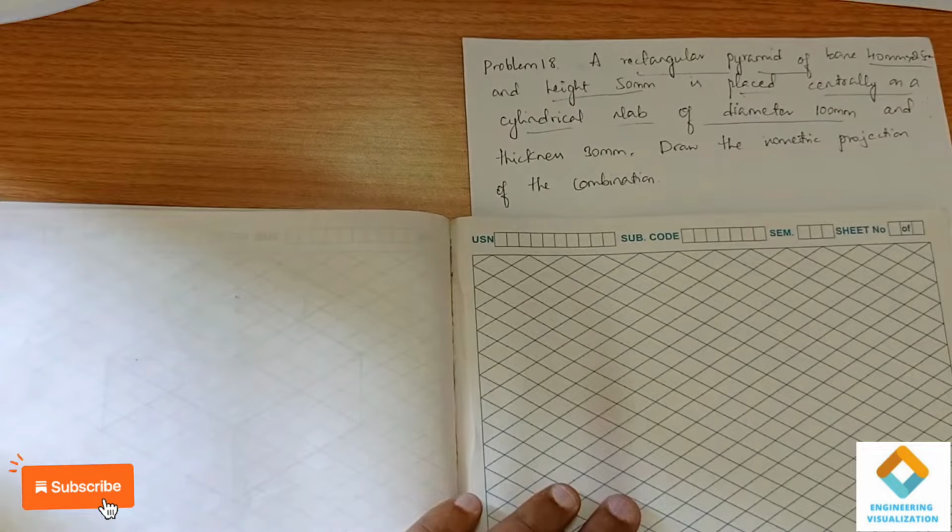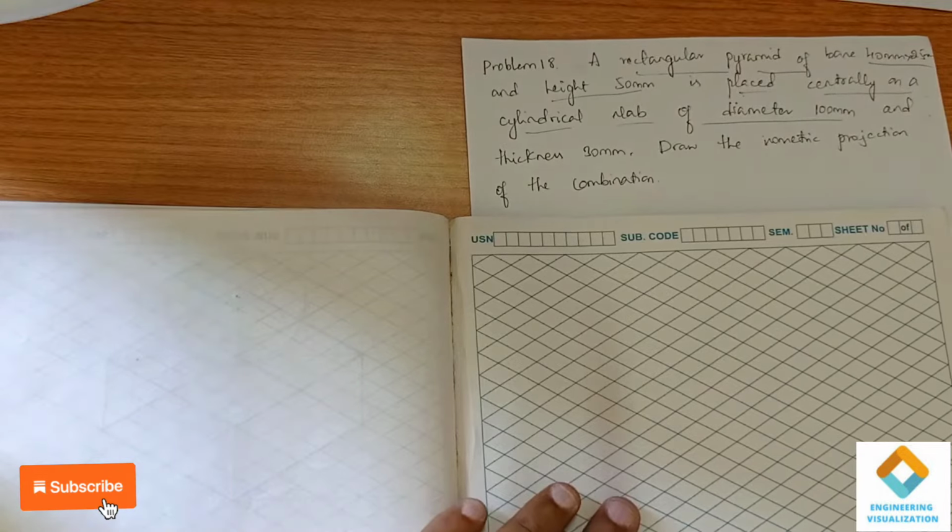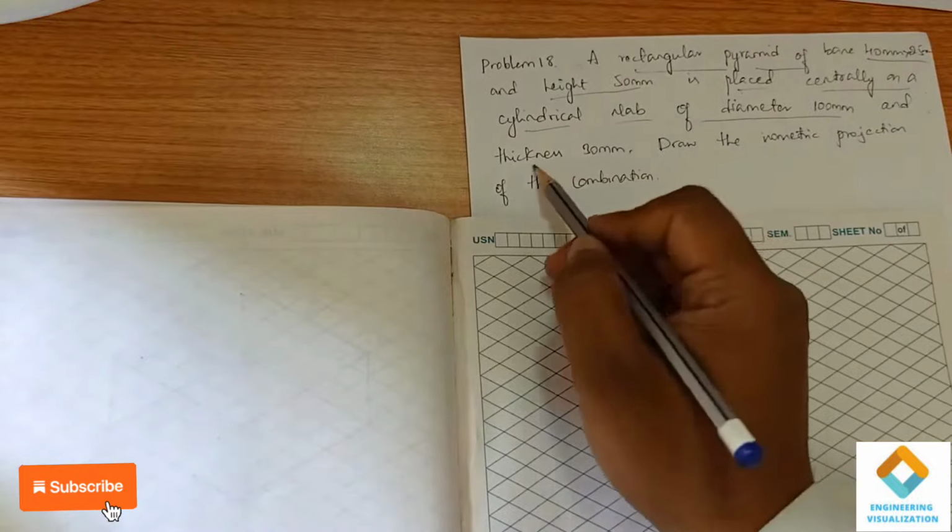First we have to construct a box of 100 here. Thickness also given, 30.